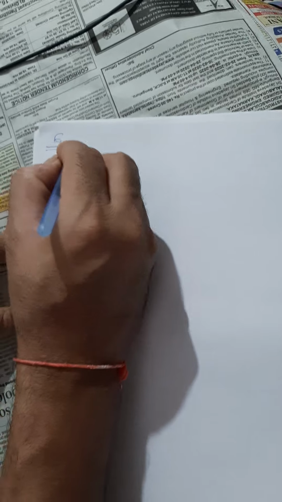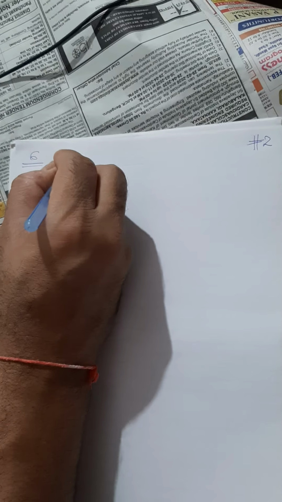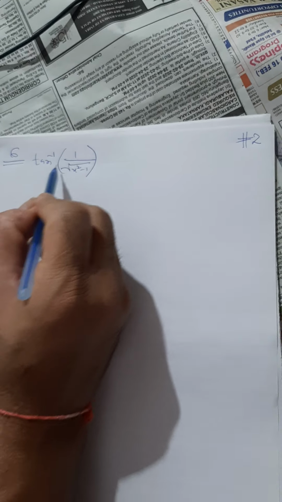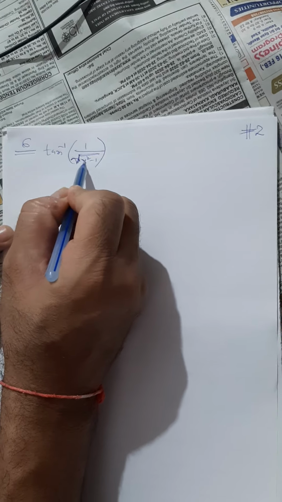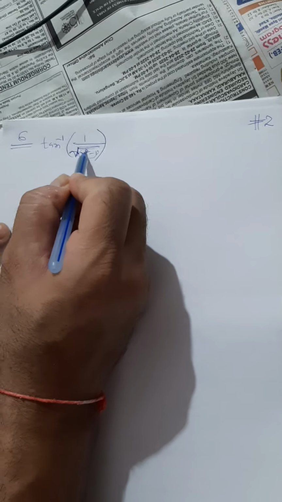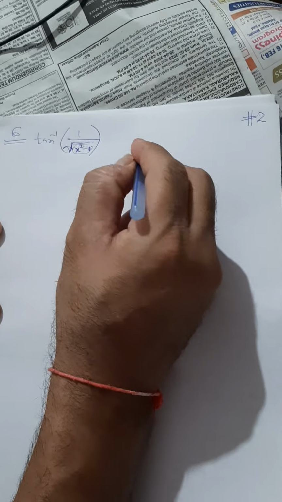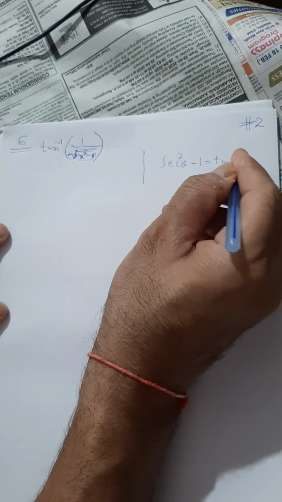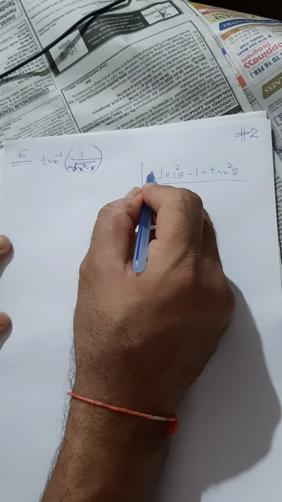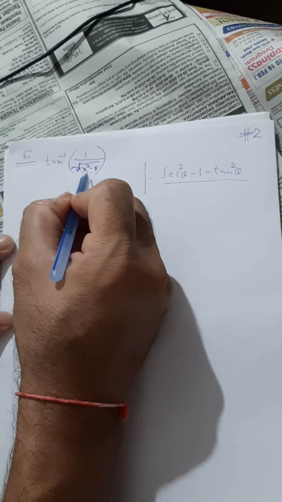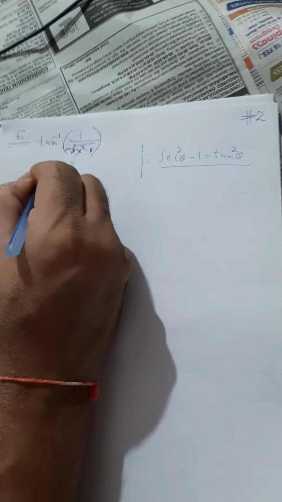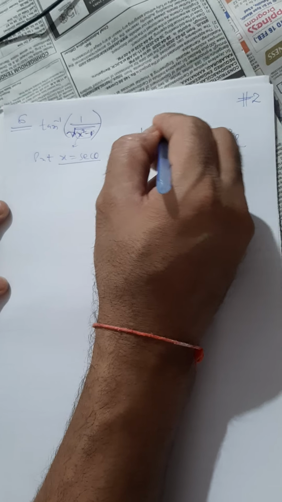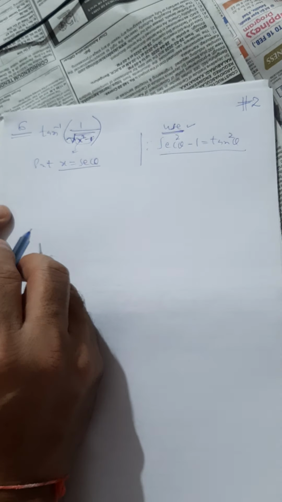Question number 6 is here. Tan inverse 1 upon root x square minus 1. Now again we use a trigonometric identity. You recall the x square minus 1 identity. So you can use this: sec square theta minus 1 equals tan square theta. You know this. Or you can use cosec square minus 1 also. So we put x equals sec theta substitution here. Right? We use this identity, or we have this identity in our mind.